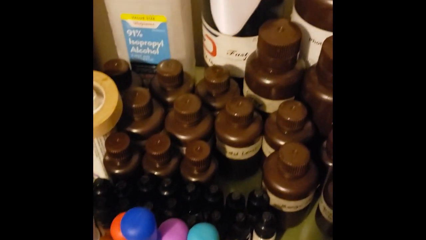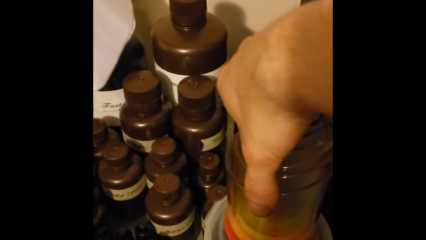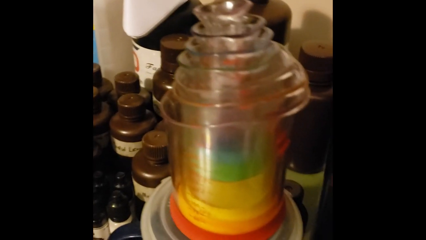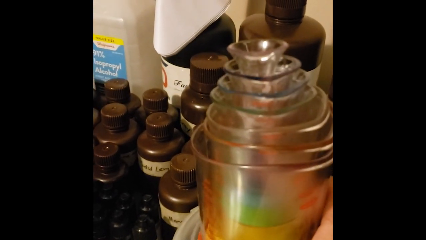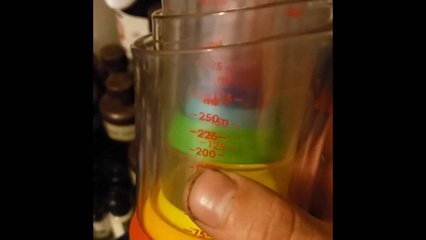Also found these really cool beakers on Amazon. They stack, so they don't take up a lot of space, and they have milliliter markings on the side, so they coincide really nicely with the measurements that you get from the software, and I can use those to measure out things really nicely.